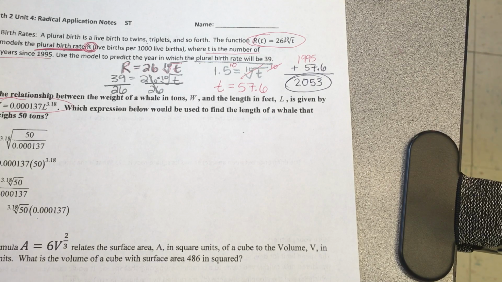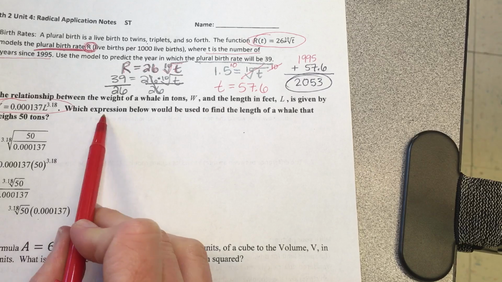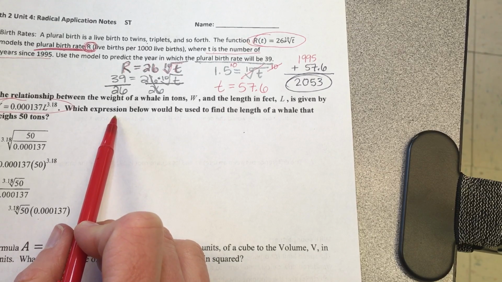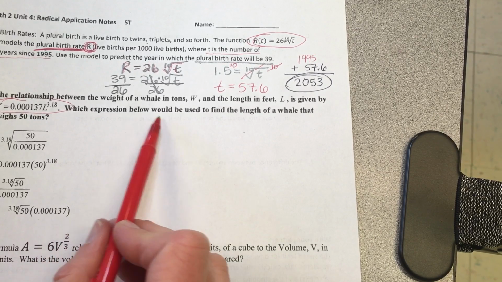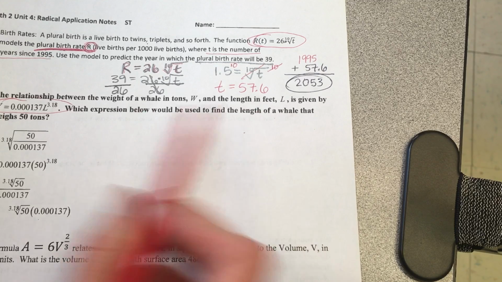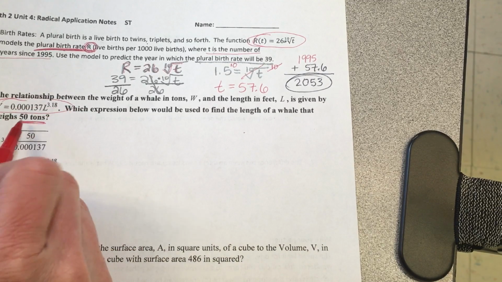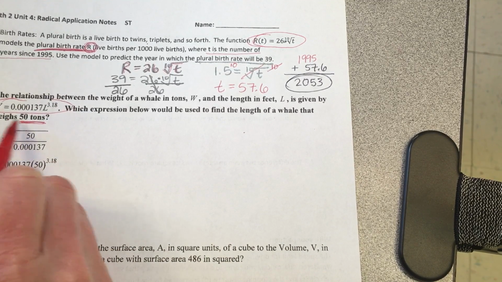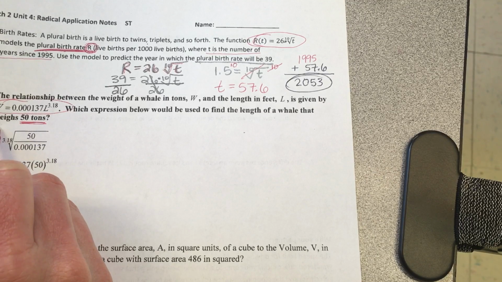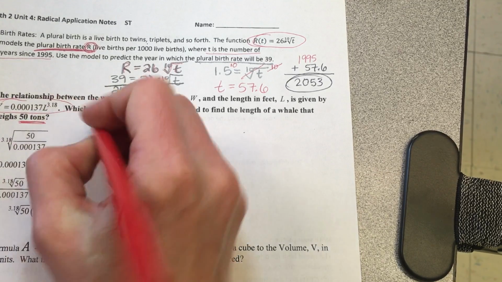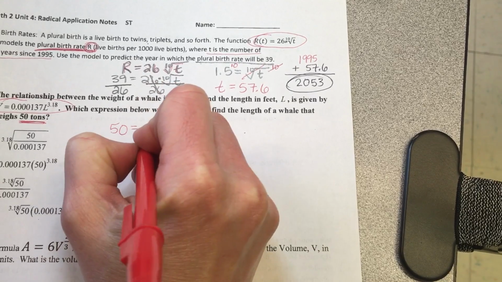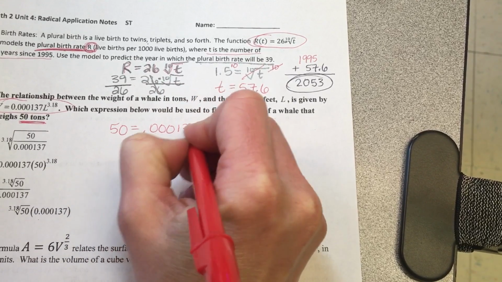Which expression below can be used to find the length of a well that weighs 50 tons? All right. 50 is how much it weighs. So that goes in for W.